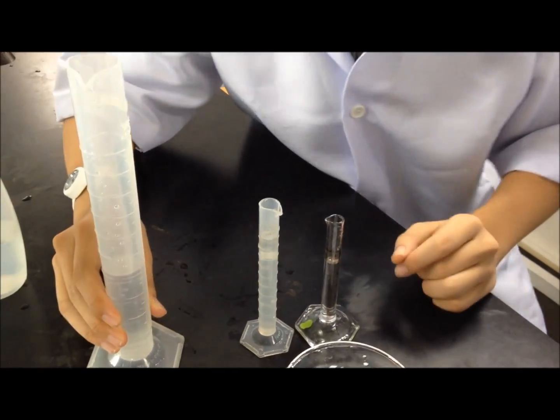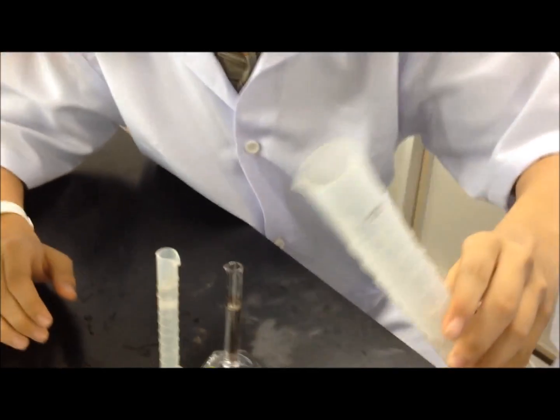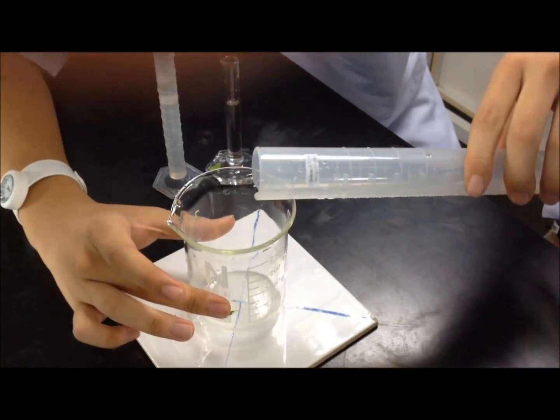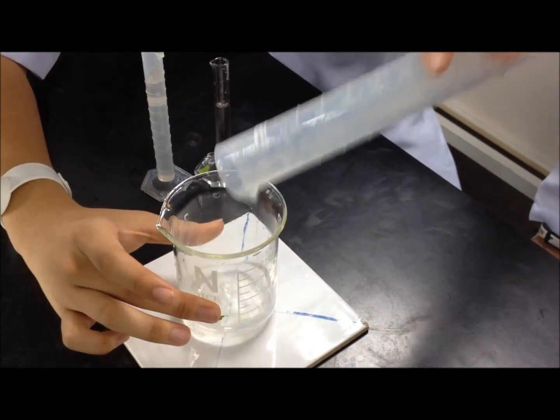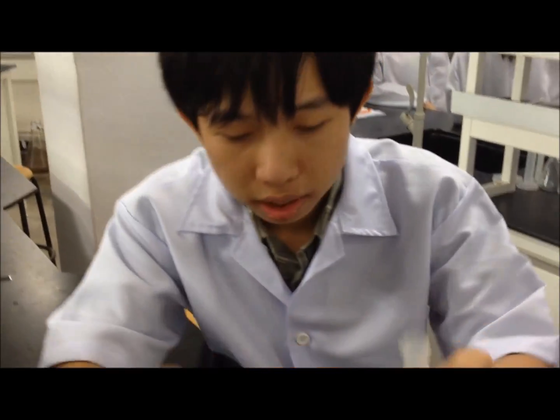Okay. In the next part of our experiment, we now use 40 ml of sodium thiosulfate solution. As usual, I'm pouring it into the beaker. This time, we will dilute it with 10 ml of distilled water.